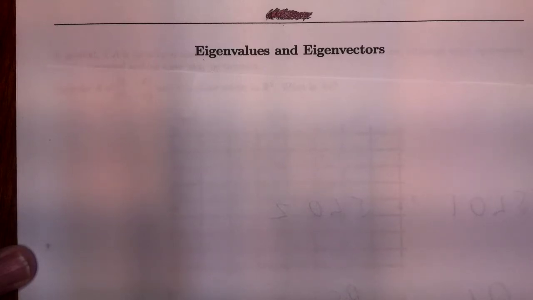Eigenvalues and eigenvectors play a central role in linear algebra and differential equations. In the next few minutes, we'll talk a little bit about what eigenvalues and eigenvectors are in terms of their definitions and also graphically, and then we'll do a simple calculation.